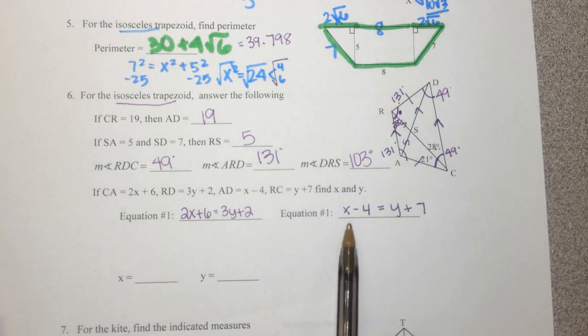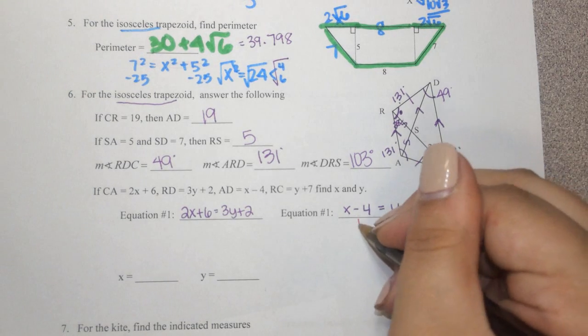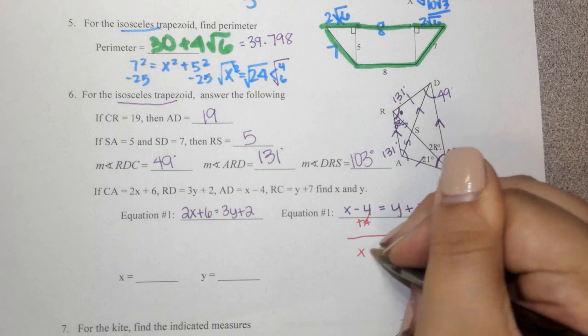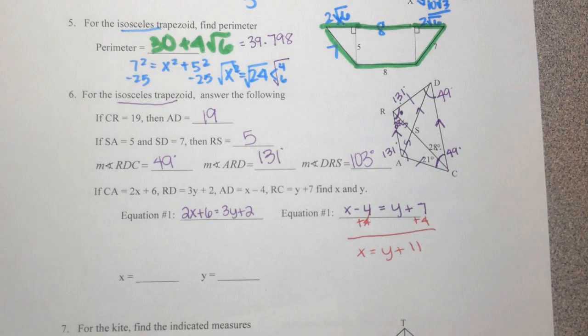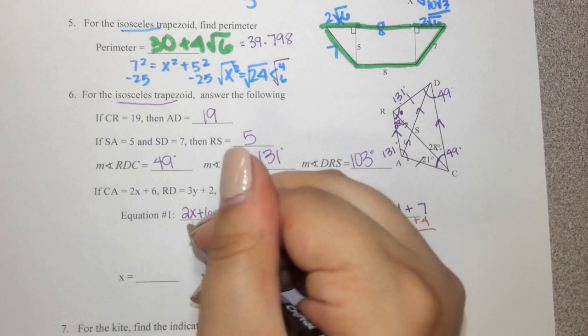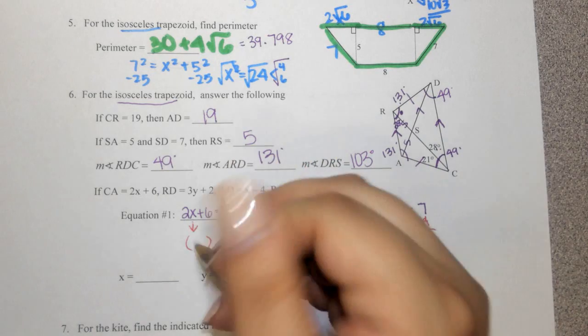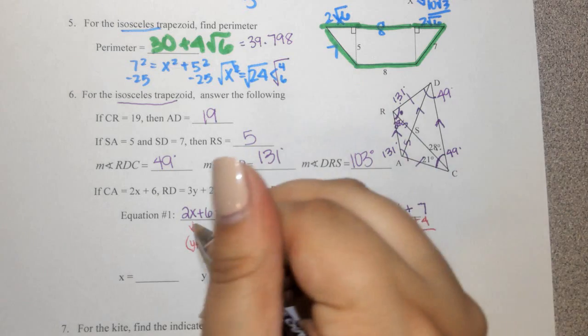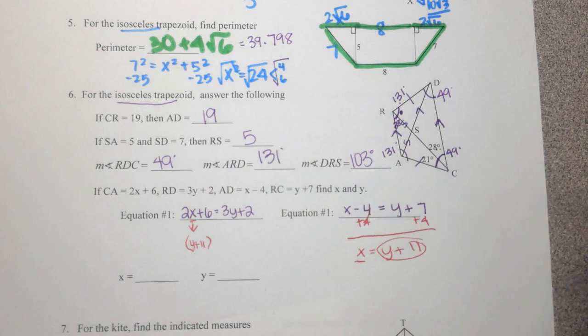Just because X is first right here, that's what I'm going to get by itself. So I'm going to add 4 to both sides. And where I see an X, I'm going to substitute Y plus 11. So I'm taking out X and substituting that in.